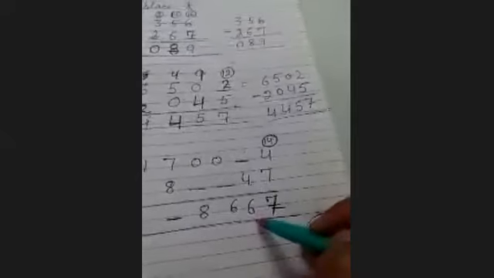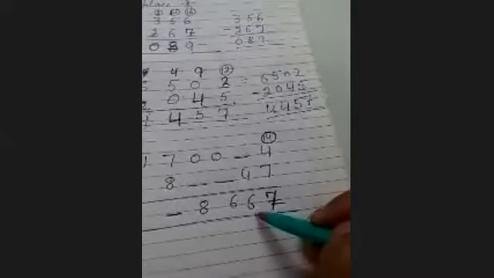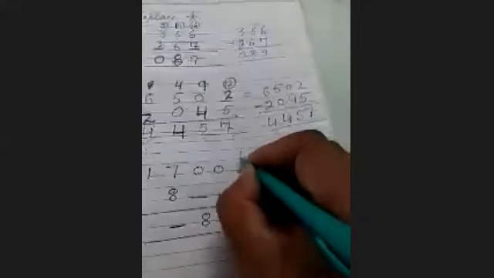Now here think which number we will subtract from 4 to get 6? So here we write 1. When we borrow, it comes to 10. 10 minus 4 is 6. Clear, students?